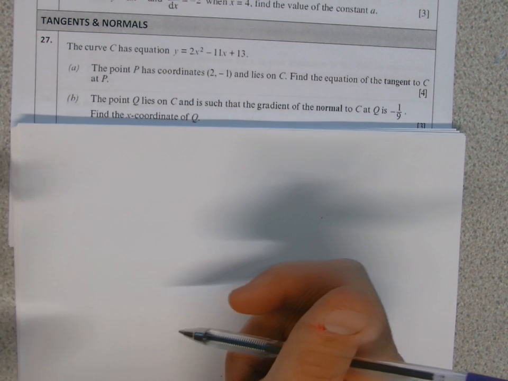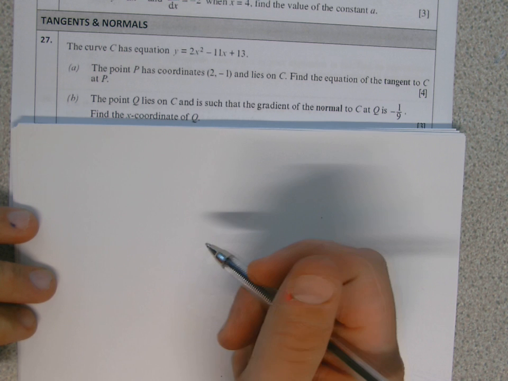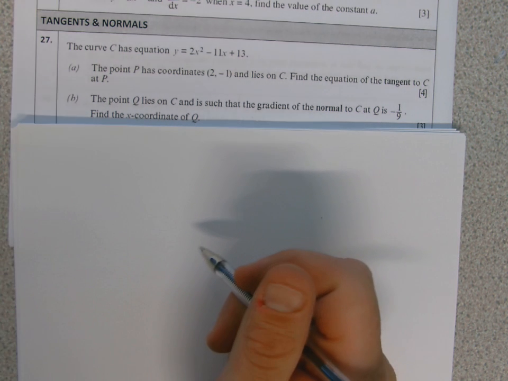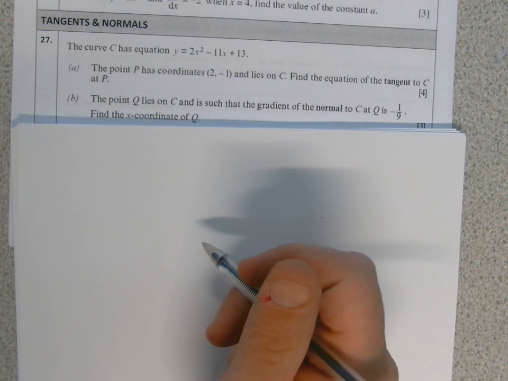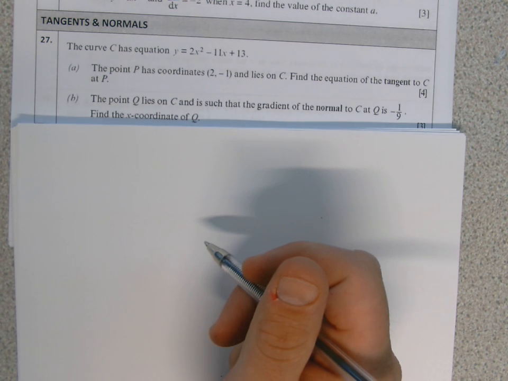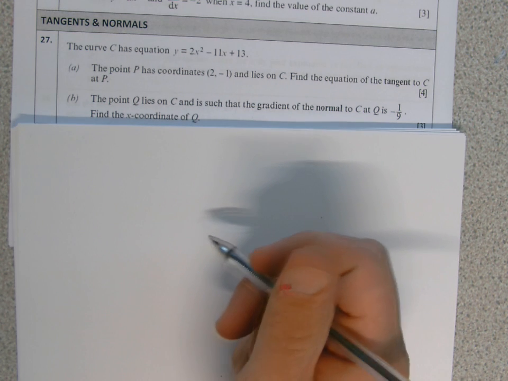Right, question 27 says here: the curve C has equation y equals 2x squared minus 11x plus 13. Part A then says the point P has coordinates (2, -1) and lies on C. Find the equation of the tangent to C at P.